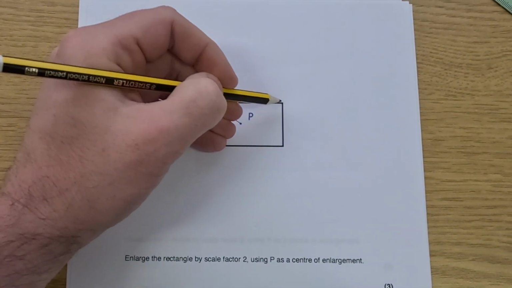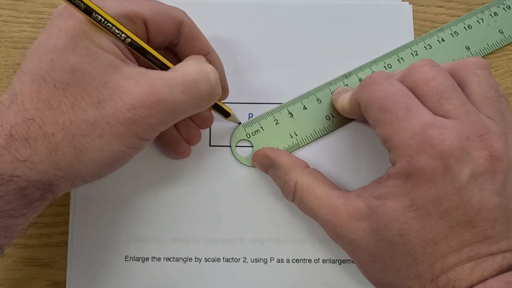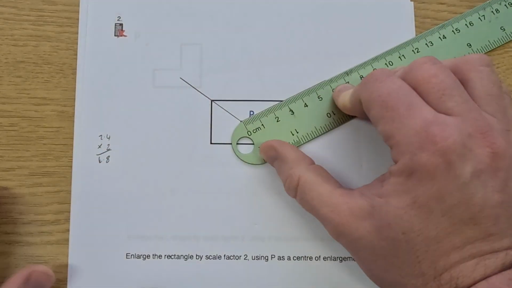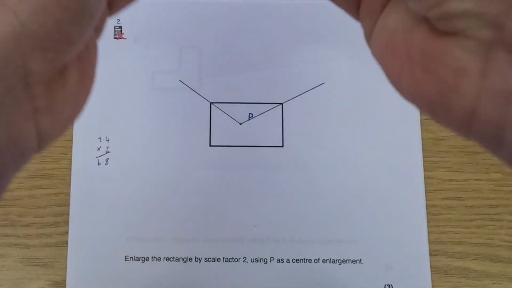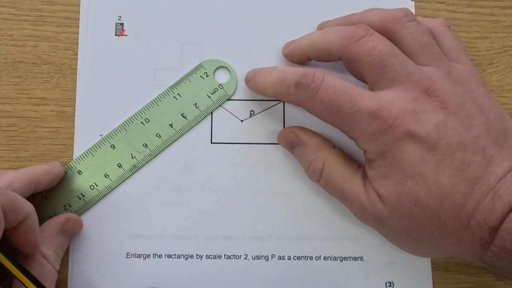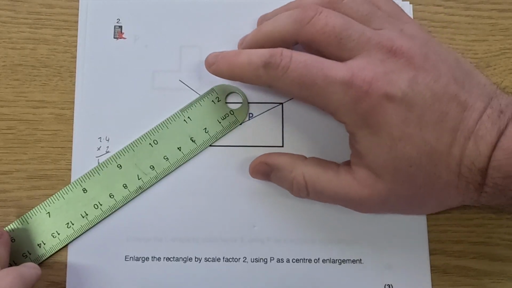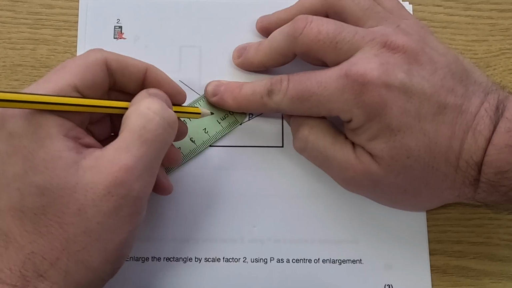Now let's have a look at this point here. That distance is 3 centimeters. So when we double that, that'll be 6 centimeters. So let's double that and go to 6 centimeters, which would be there. So this point would move to there. Now let's do the bottom left-hand point. That's also equal to 2.4 centimeters. So let's double that, it'll be 4.8. So let's go 4.8 centimeters in this direction.